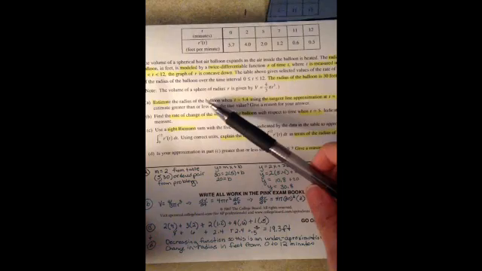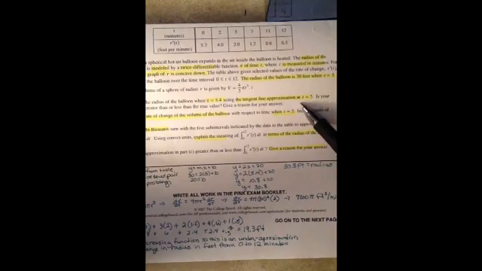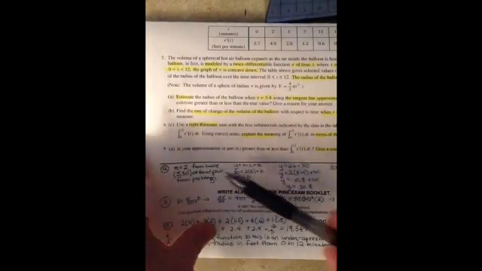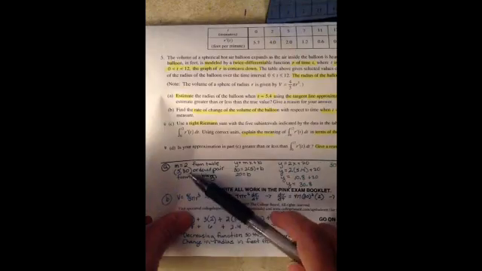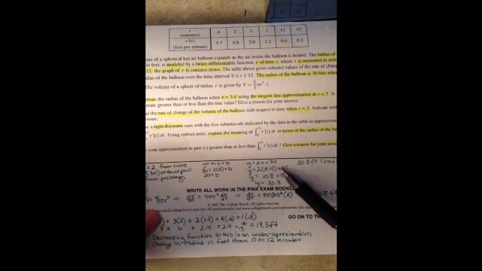So it says estimate the radius of the balloon when t equals 5.4 using the tangent line approximation at t equals 5. Is your estimate greater than or less than the true value? Okay, so tangent line means you're going to get a tangent line and then you're going to plug 5.4 in. So at t equals 5, we know the slope is what? 2, because that came straight from our table. And it tells you that the radius of the balloon is 30 feet when t equals 5. So we've got our ordered pair. We plug in and get our b. And then we plug in 5.4, work it out, get 30.8.